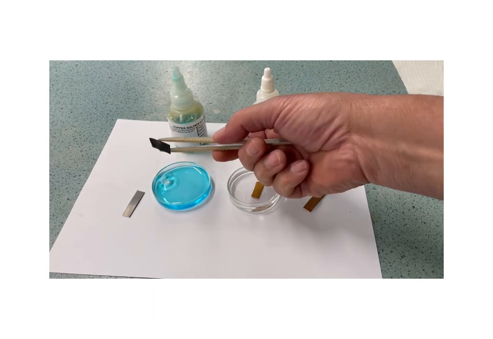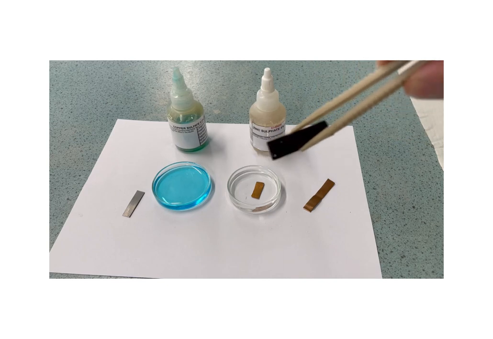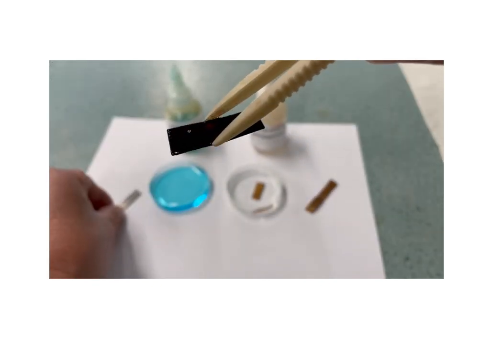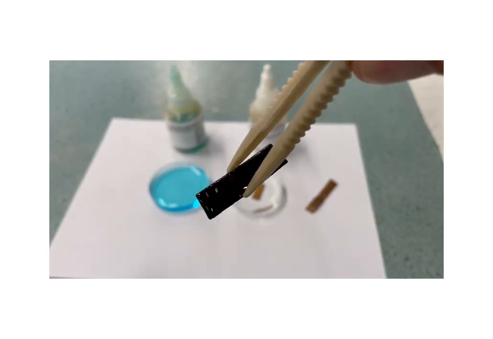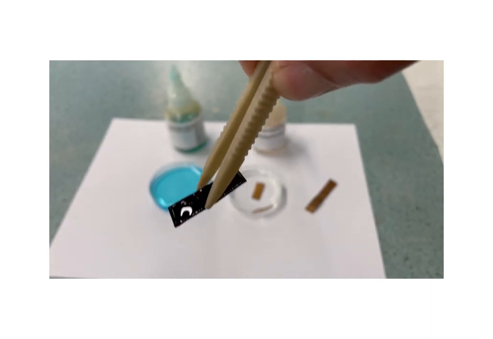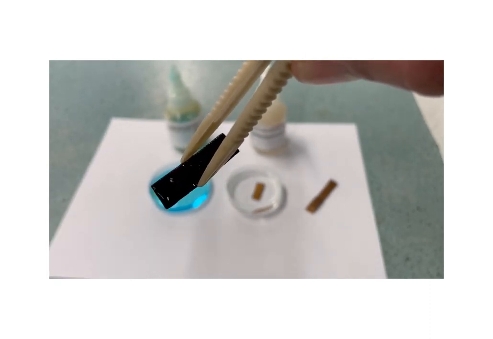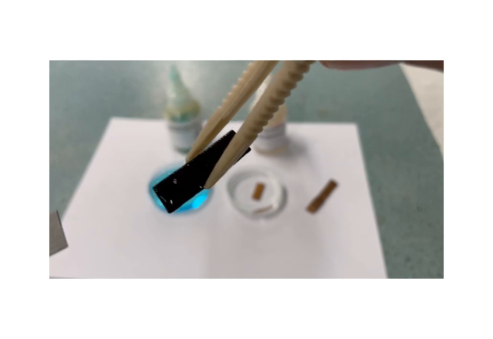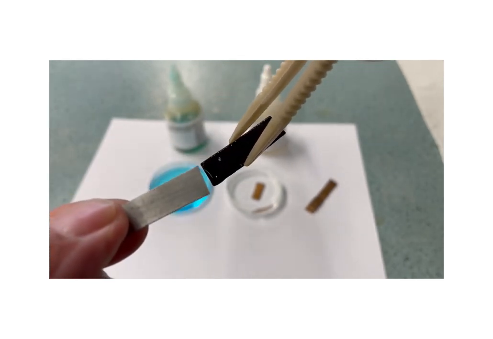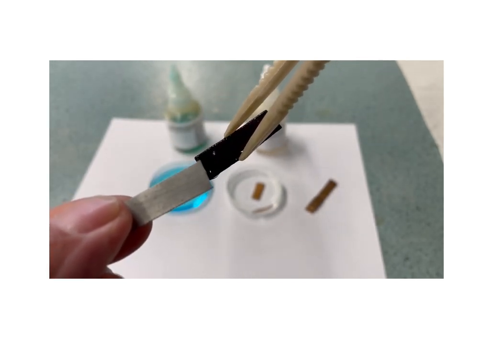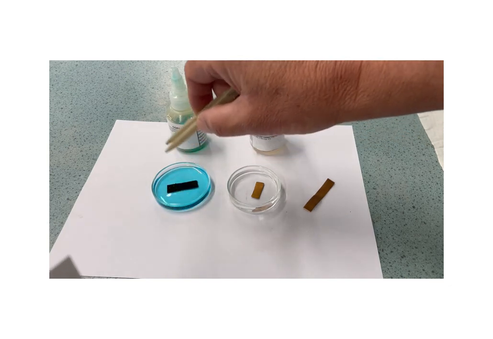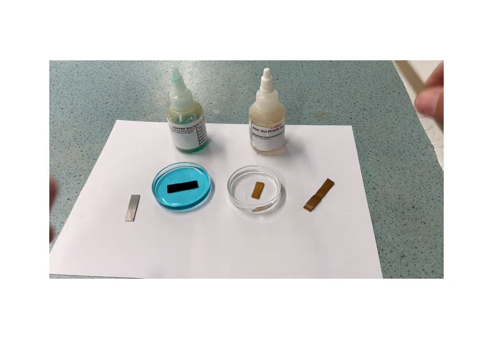So if we take that out, it's hard to get the angle right, but just turn that back over, it's just got some texture on it. We can see the evidence of that reaction that has happened with the more reactive zinc in the copper ions.